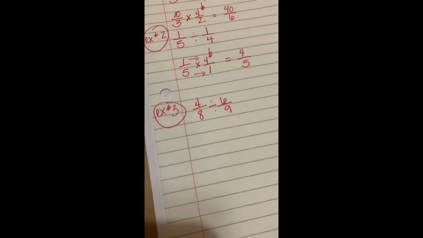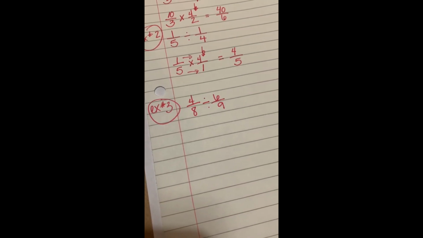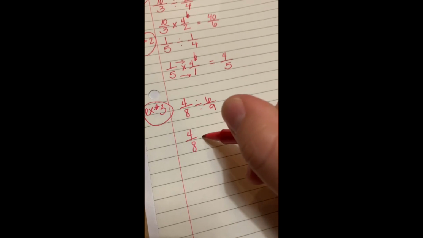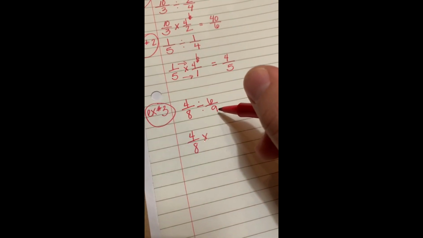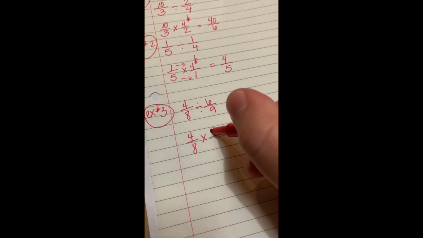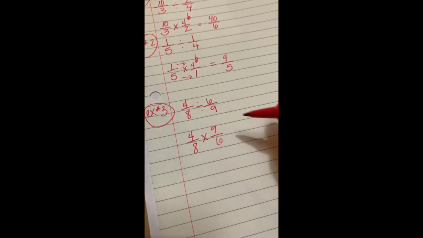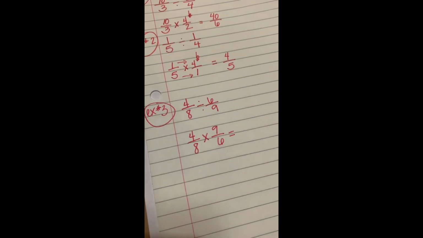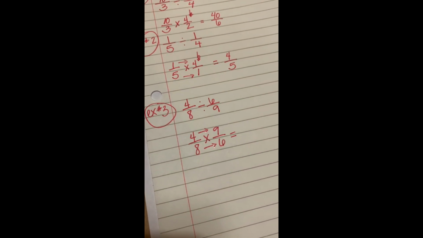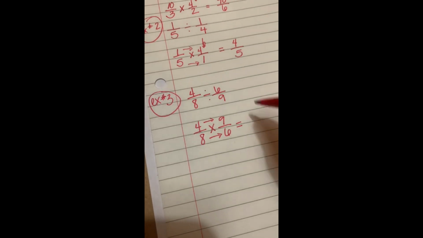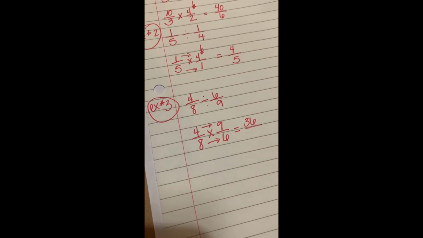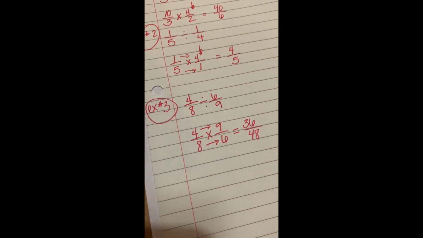Okay, same thing for number 3. We rewrite it as 4/8 times the reciprocal of 6/9. So we're rewriting it as 9 is our numerator, 6 is our denominator. And now we multiply across. We do 4 times 9, 36. 8 times 6 is 48.